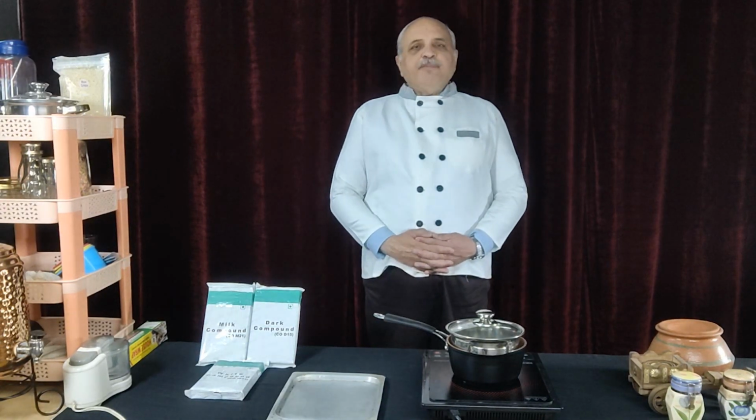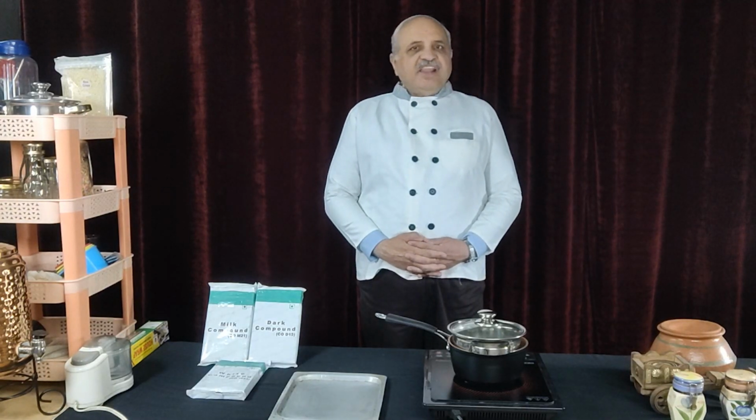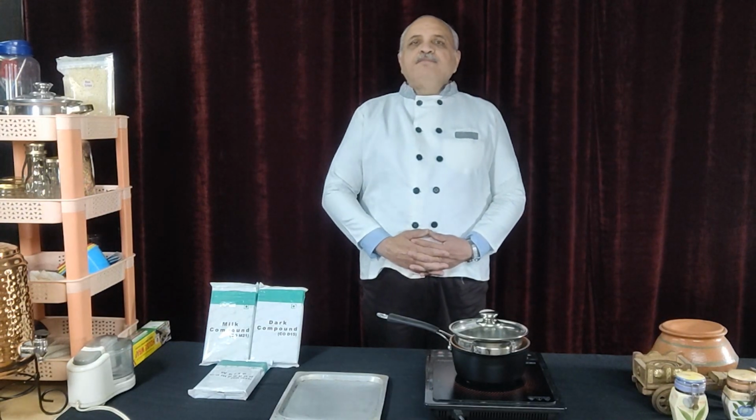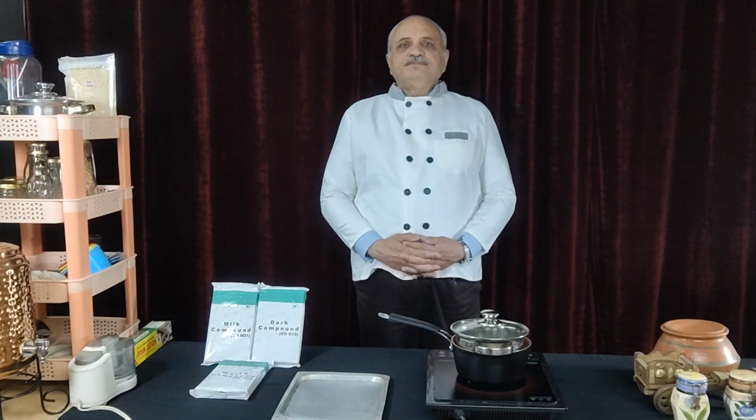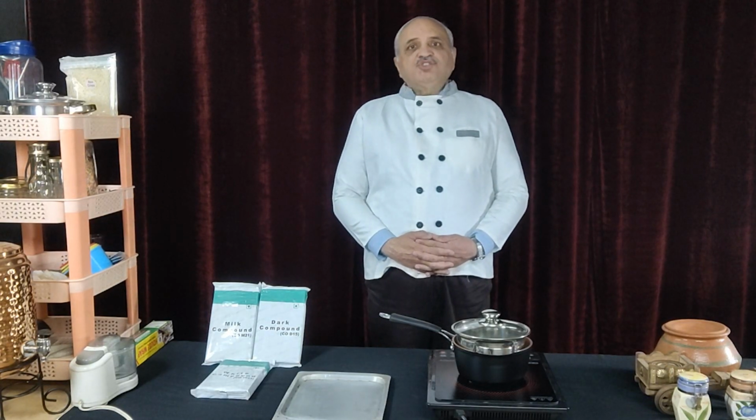I am taking the skill enhancement paper Chocolate Crafts. Now this particular paper was introduced under the National Education Policy Scheme in University of Delhi, and for science students also.